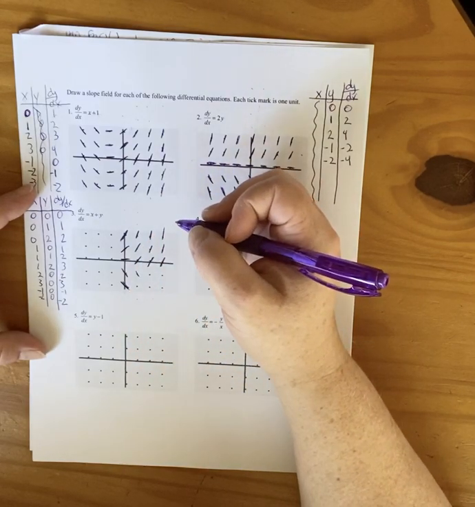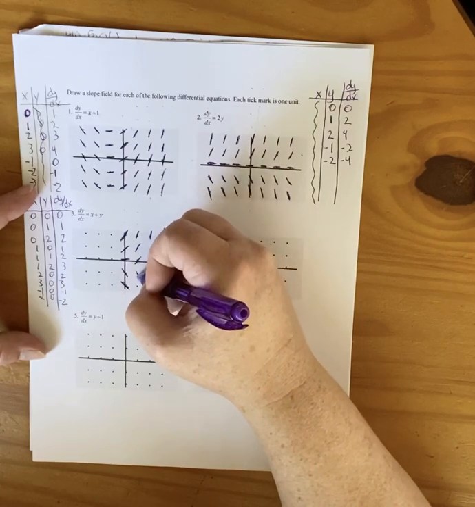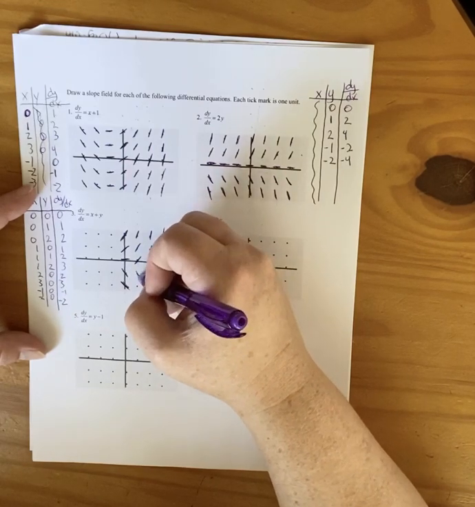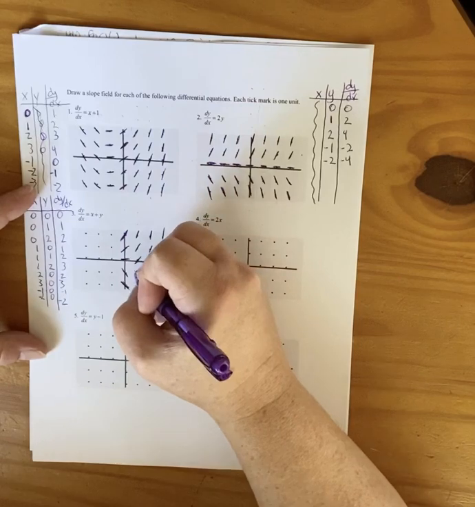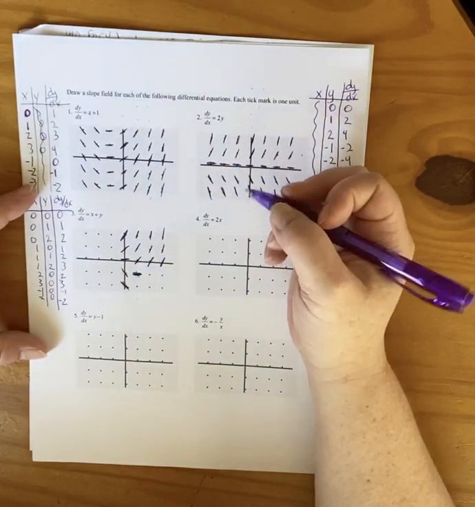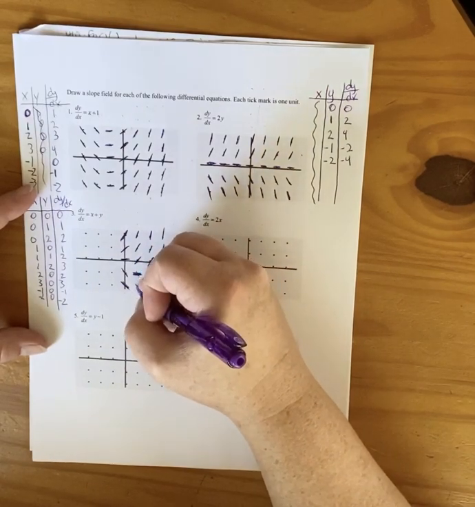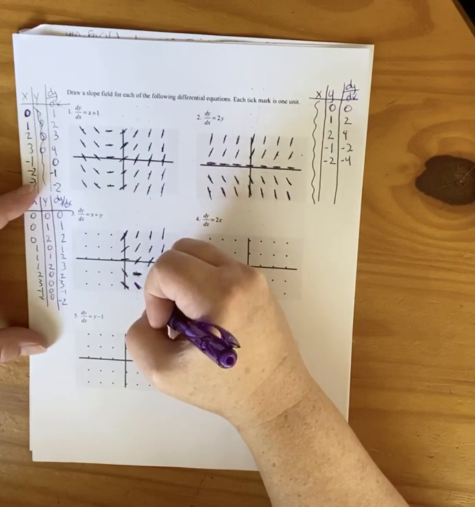Something's wrong. Hold on. 1, -1. Ah, what's 1 plus -1? 0. It's a 0 slope. Be careful when you do it in your head. See, I'm starting to do it in my head and I'm getting bad. 1, -2 is -1. Down 1, right 1.